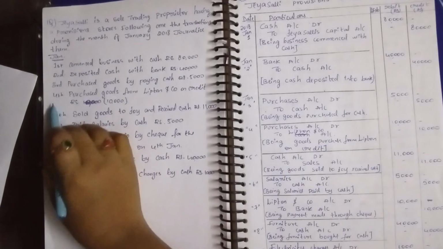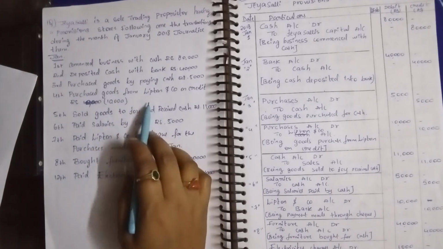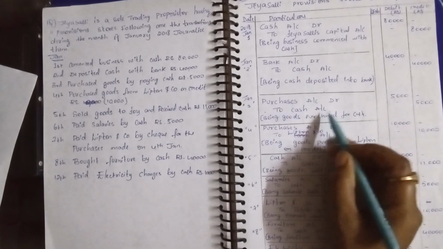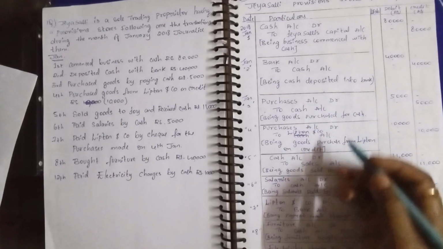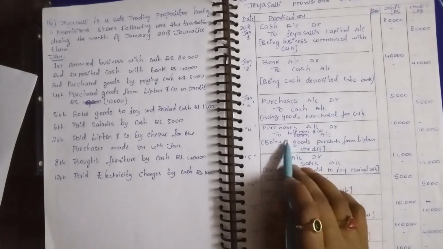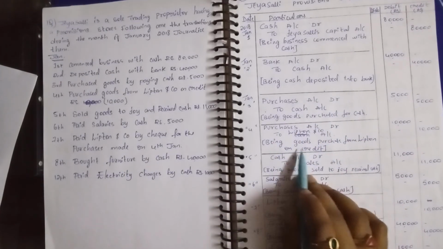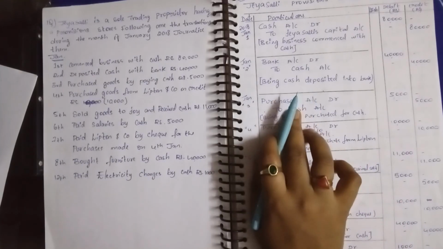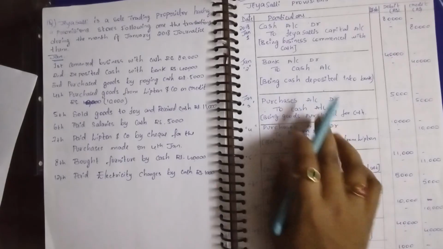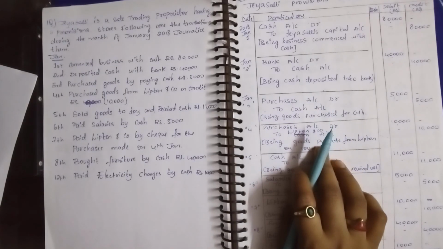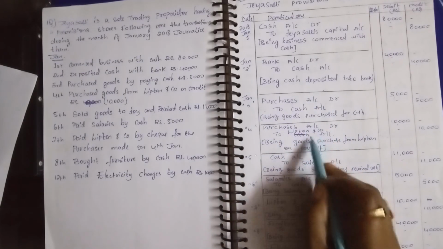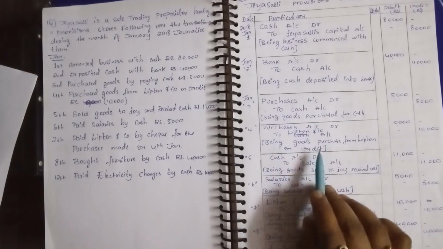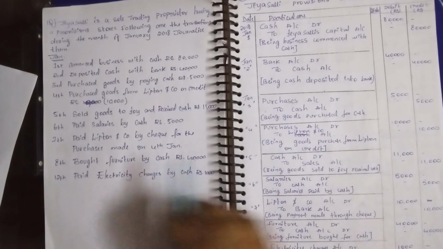Fourth, purchased goods from Lipton and Company on credit, rupees 10,000. So purchases account debit to Lipton company account, being goods purchased from Lipton on credit. Earlier we purchased by cash, so we credited cash. Here we purchased on credit, so we credited Lipton company. How much? 10,000 and 10,000.